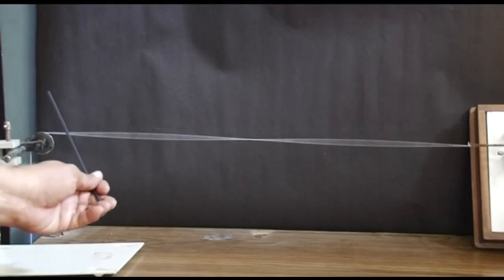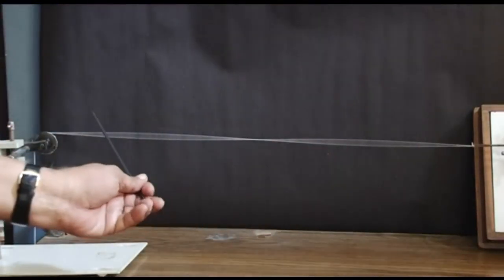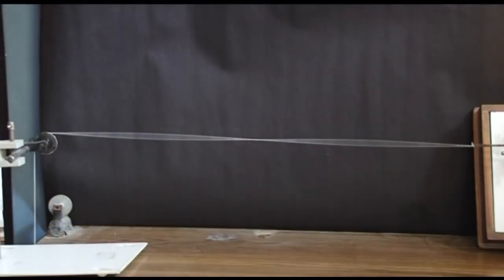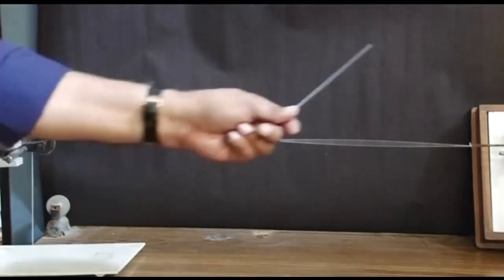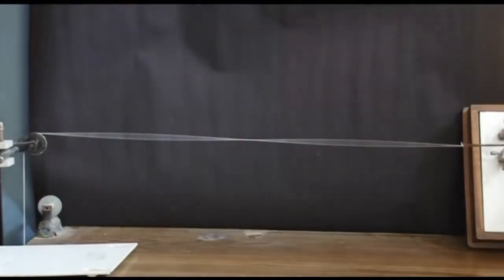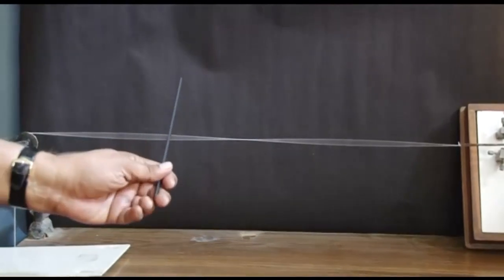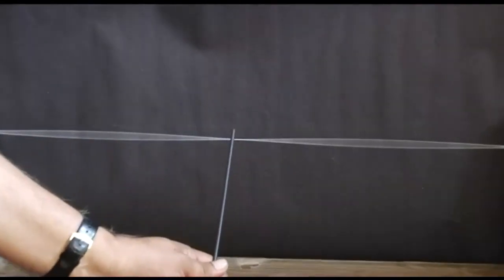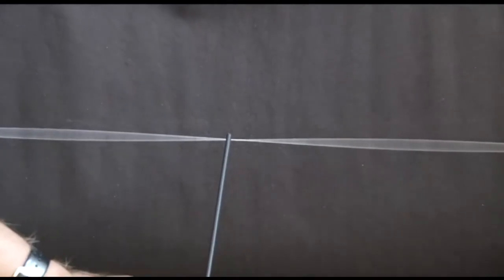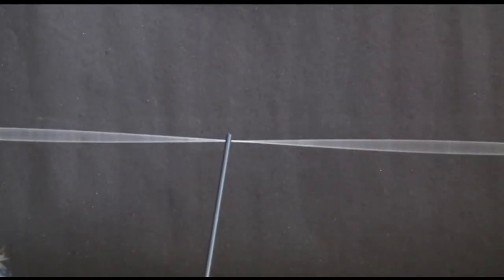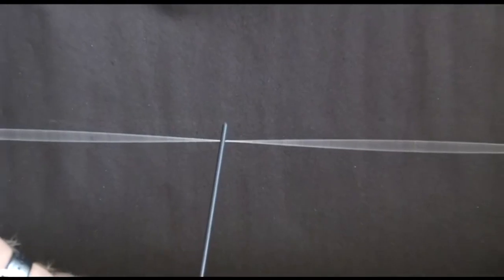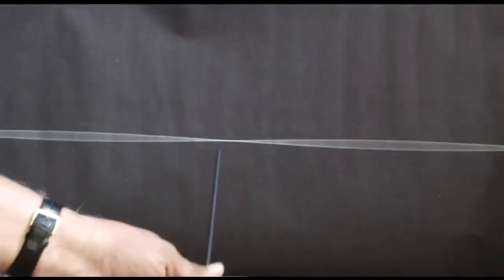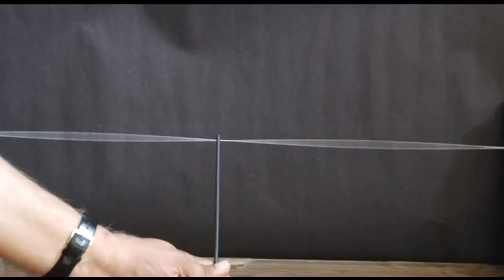Okay, so here you see another set of parameters. We have changed the tension by changing the weights on the pan hanging from the pulley. We have also changed this length a little, and you can see that now this point is not vibrating at all. This is a node here. No one is holding this point, no one has clamped this point, this is free to vibrate, but even then it does not vibrate.